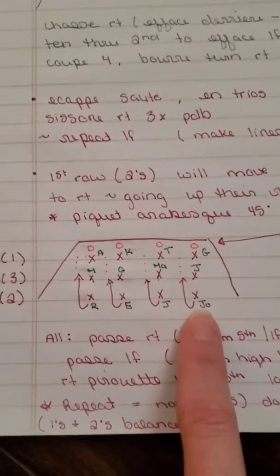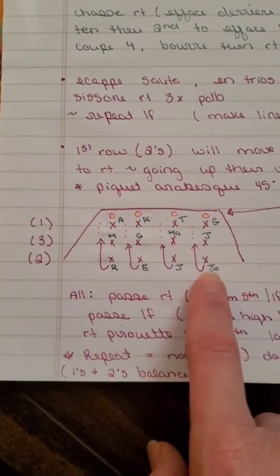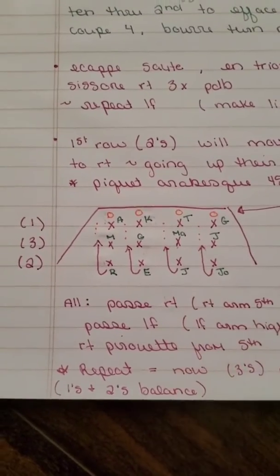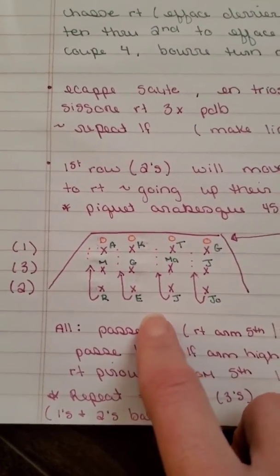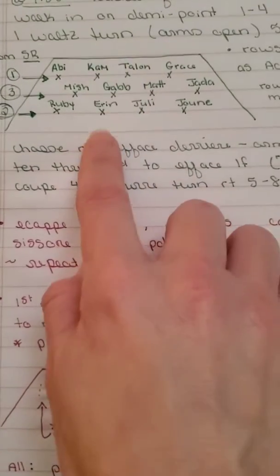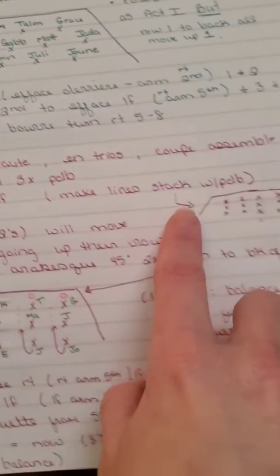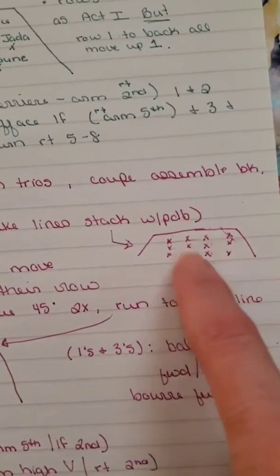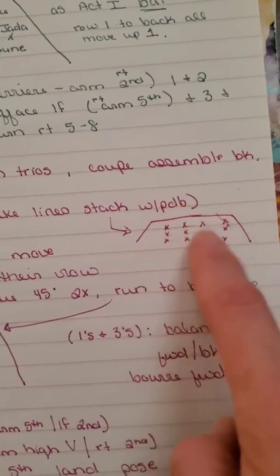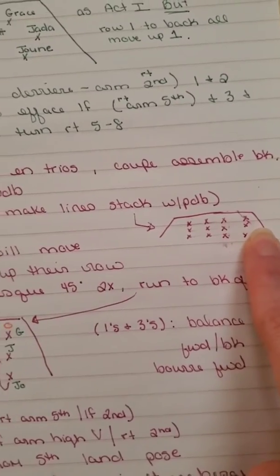Later, when I talk about a formation change, I've been trying to keep it simple because most of you are having to learn this right here in your living rooms. You're going to go from this formation, and at one point we're going to get ourselves to stack. When I say make the line stack, I mean go exactly behind the person in front of you.